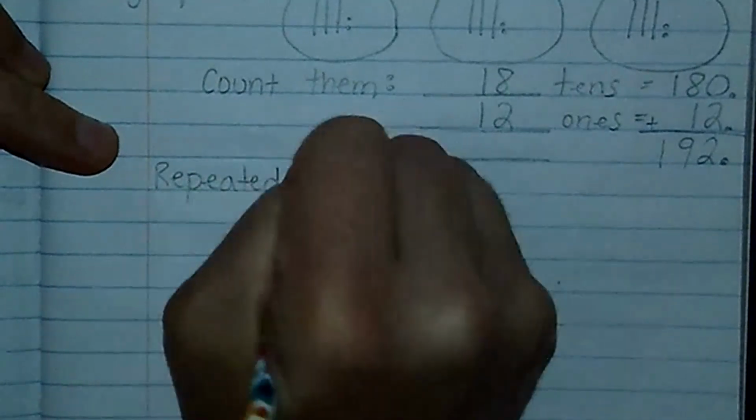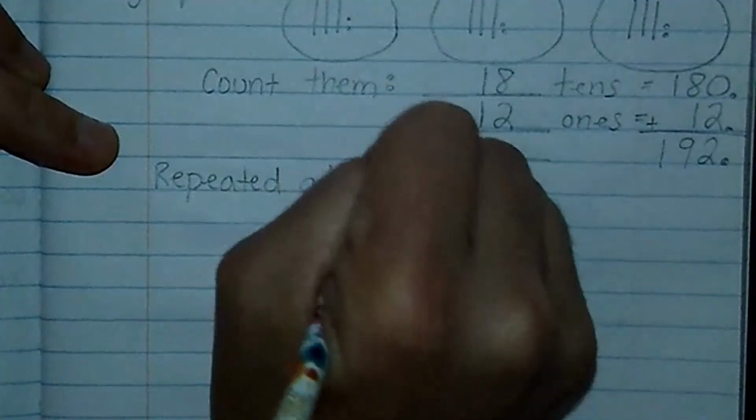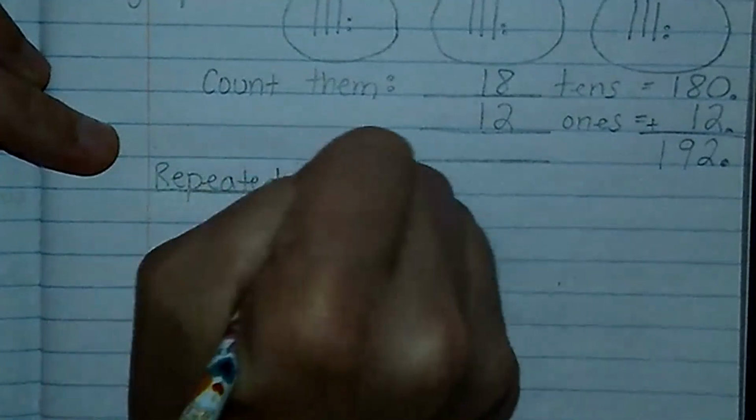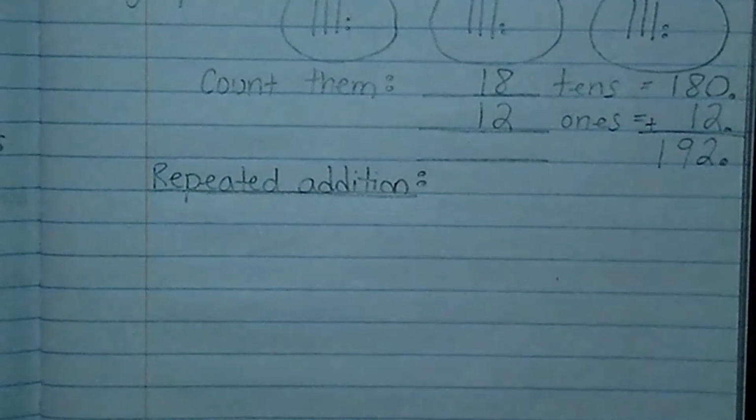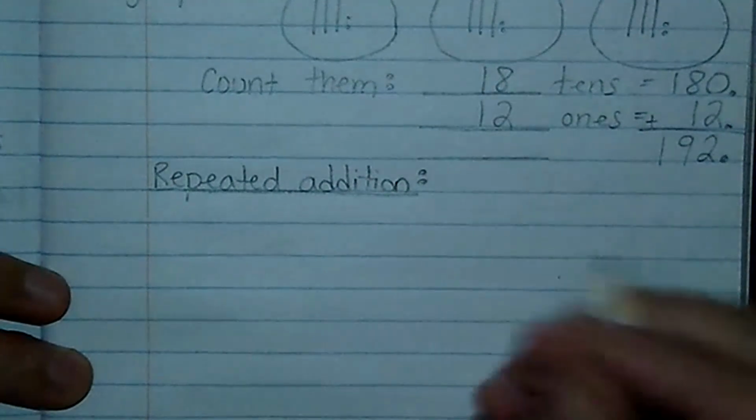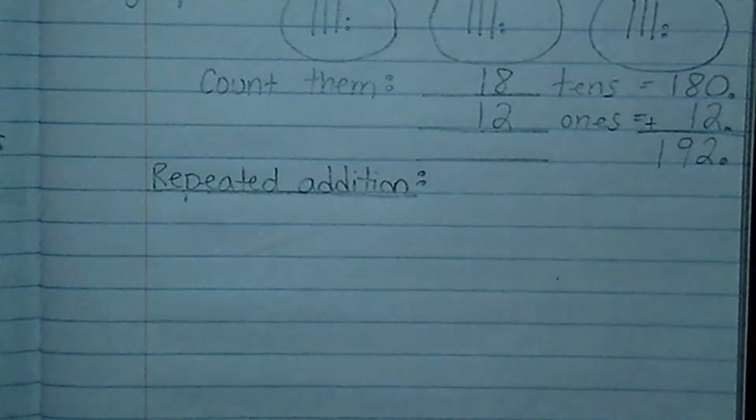Repeated addition. This is how I'm going to check. If you have a different strategy that works for you, you're welcome to pick your strategy. I prefer repeated addition at this point. Instead of using my quick pics, I'm going to stack my numbers.